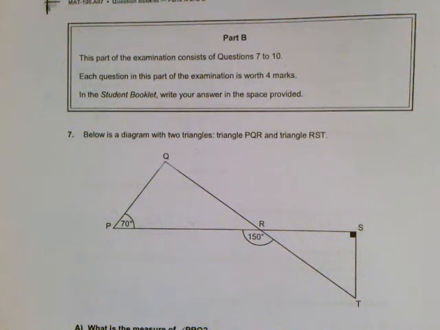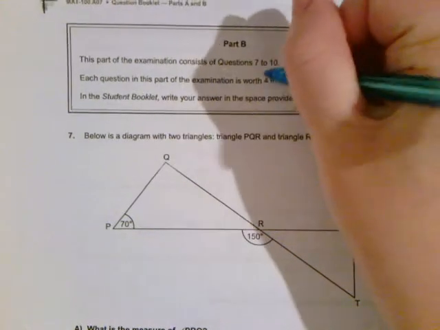Part A of your exam contains 4 short answer questions. So this is one of the questions for the grade 7 class, but it would be good for the grade 8s to review as well, since we do angles in grade 8 as well. Okay, so in these questions, they're still worth 4 marks.